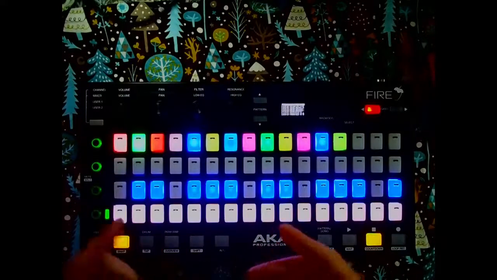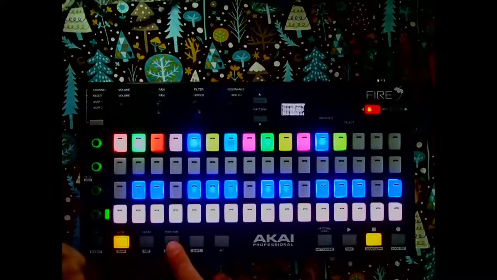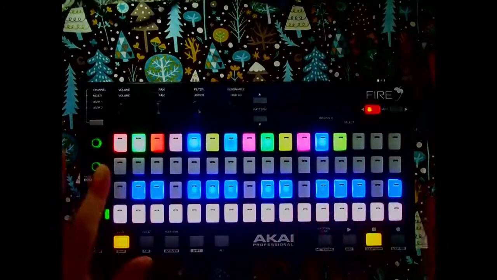So in this mode, I've treated it almost as a performance mode, even though I'm intending to use this button later on to implement a proper performance mode.